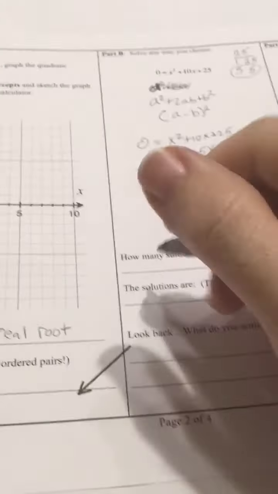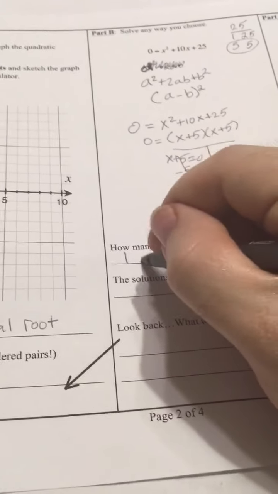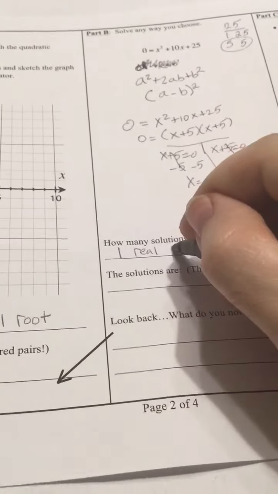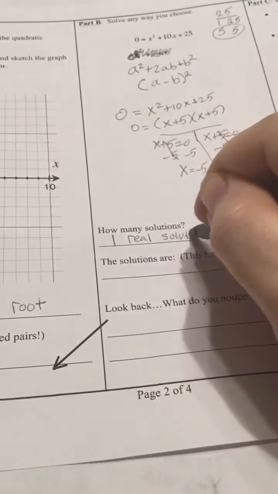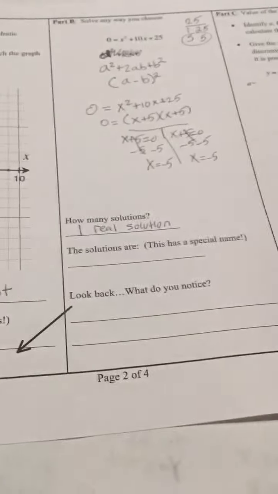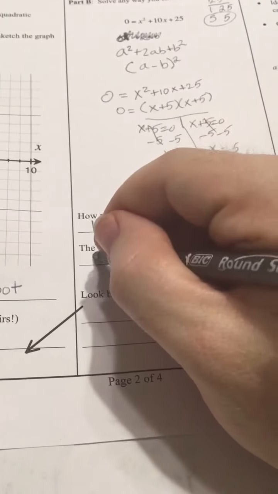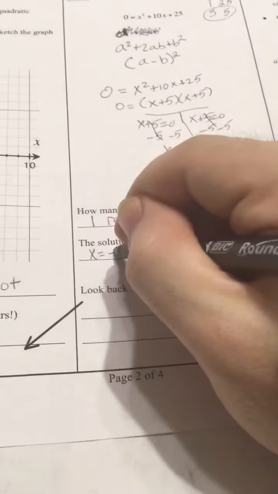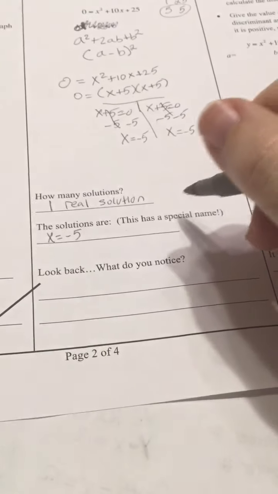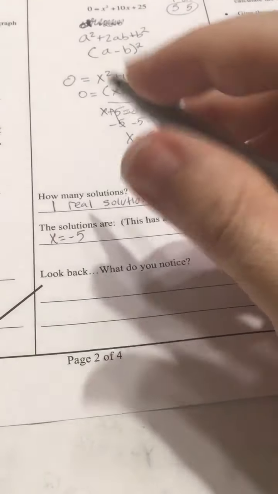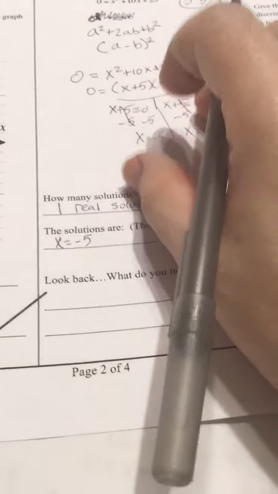So we really only have one real solution. So the solution is x is equal to negative 5. We have one real root.